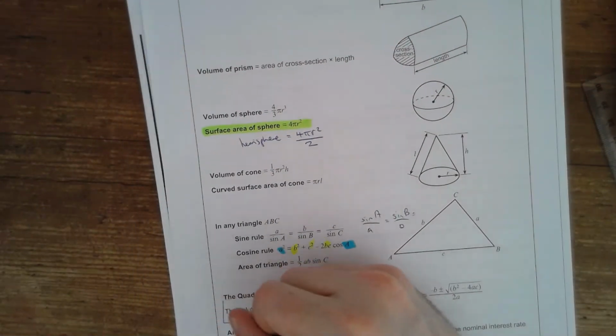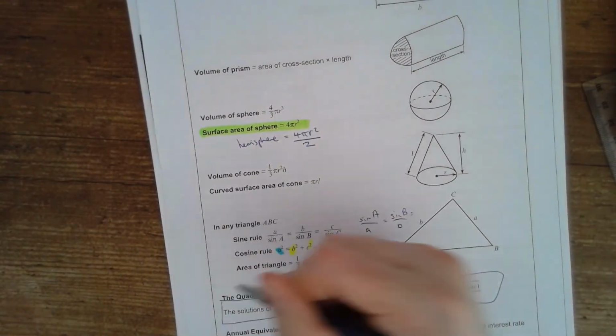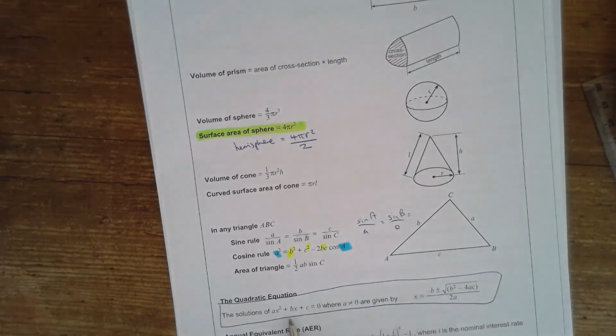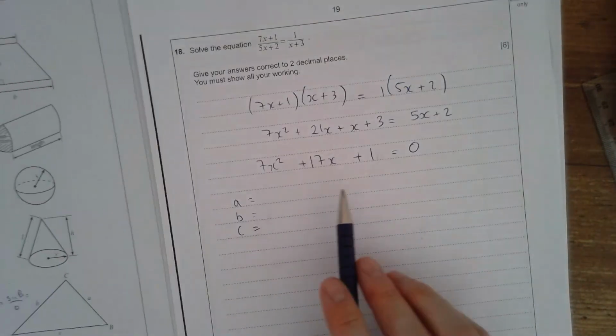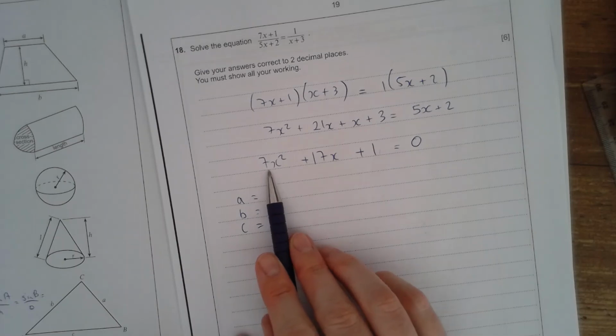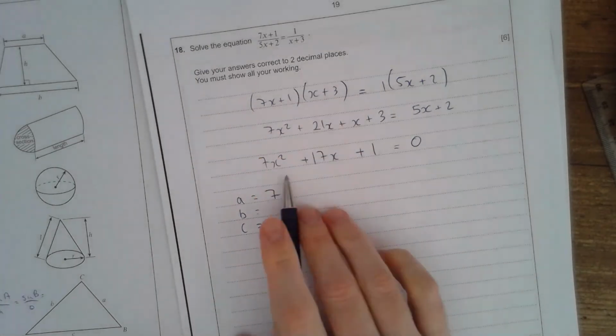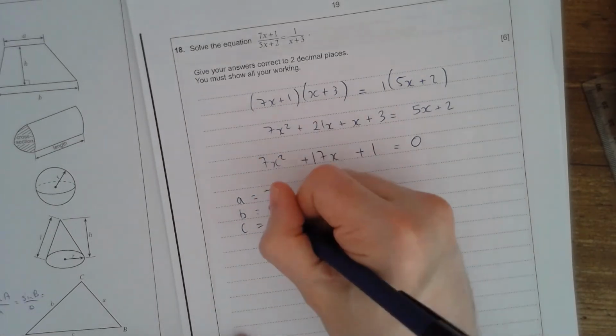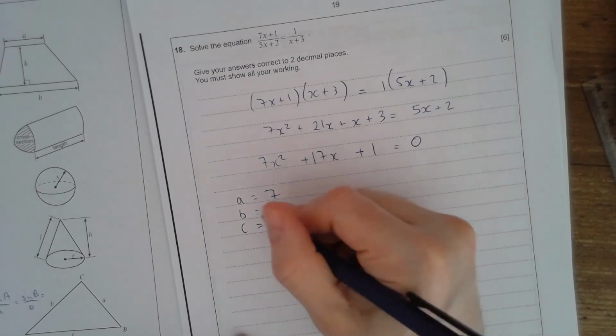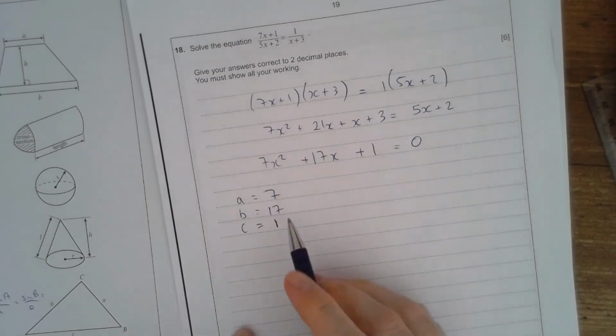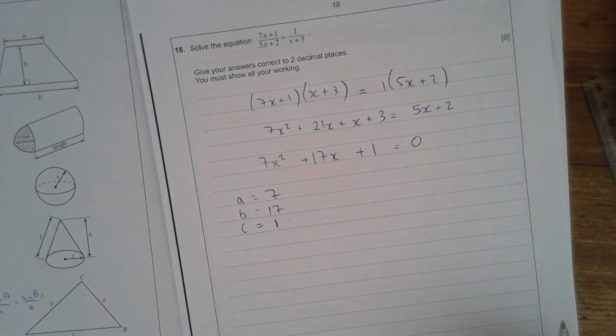Where's the quadratic formula here? We're using this guy here. I've identified what my a, b, and c coefficients are. A is the number in front of x squared, so plus 7. B is plus 17, we can just say 17. And c is plus 1 or just 1. And that's quite a nice one. Usually you get some negatives in there that make a bit of a difference.